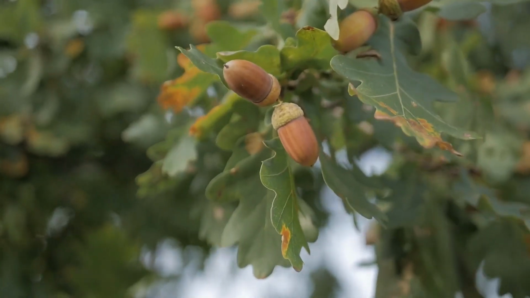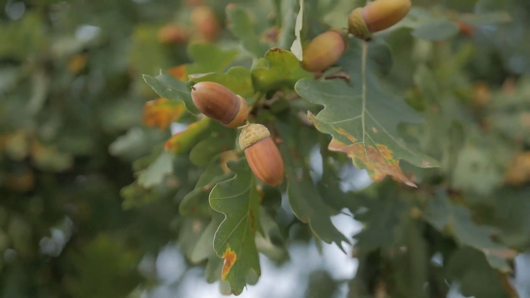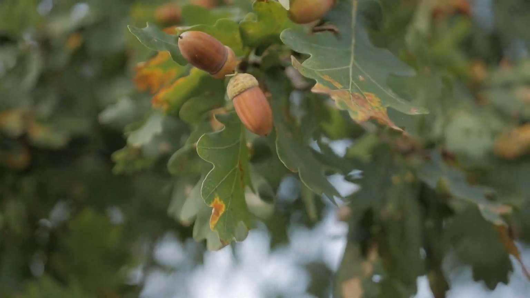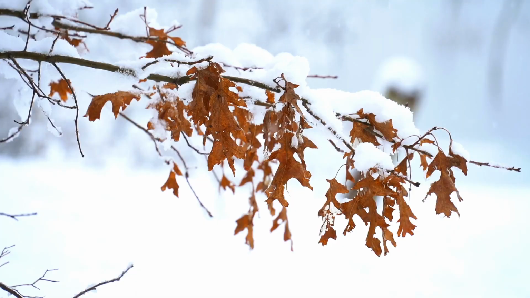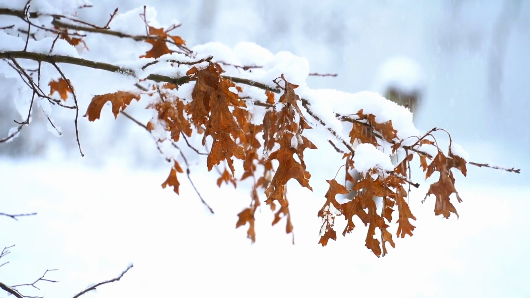While leaves are a primary identifier, there are other ways to recognize oak trees. Acorns, the fruit of oak trees, can help with identification. Their size and shape vary between species, providing additional clues. The bark is another useful feature. Oak bark is typically darker in color and has a rough, scaly texture compared to other trees.